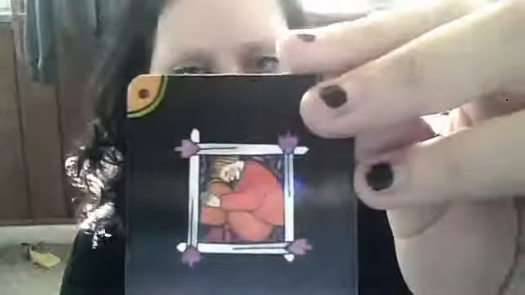So possibly if you were reading for someone or yourself, if 4 of Swords came up from this particular deck in a reading, this could suggest that you are holding yourself back, or that the person you're reading for is holding themselves back. It also could suggest a self-imposed prison, one not of their own making or your own making. Or it could suggest that you're simply limiting yourself, limiting your possibilities in whatever you're reading for. So that's just a quick example.